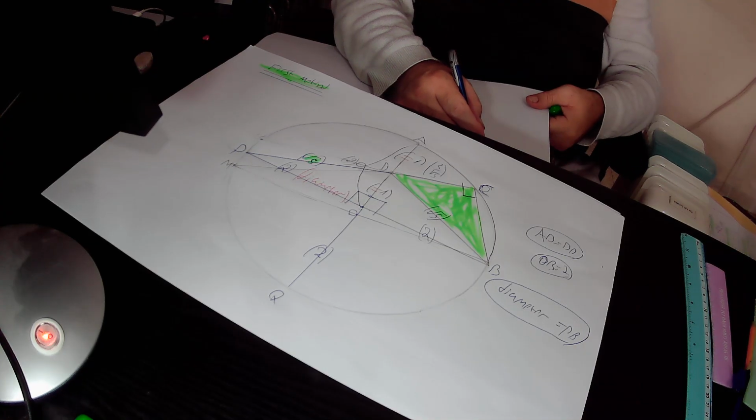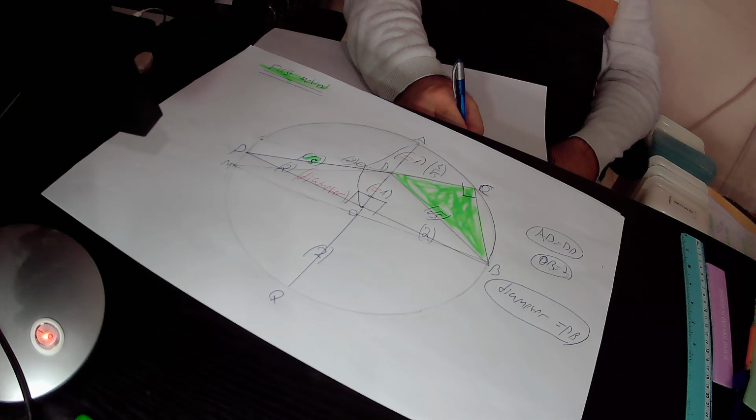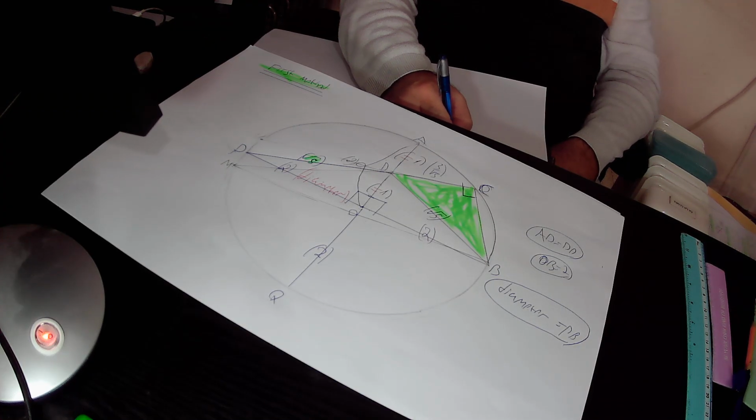So in the right triangle DCB, here PT is the abbreviation for Pythagorean theorem.